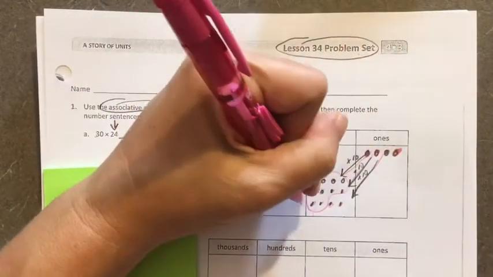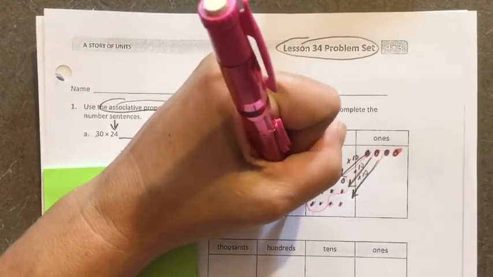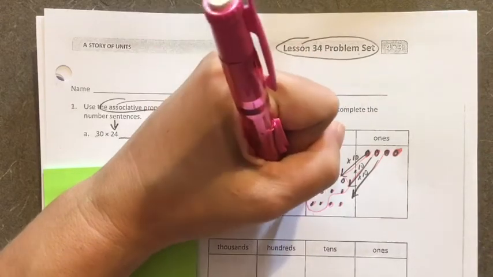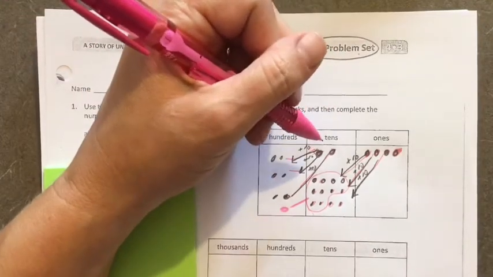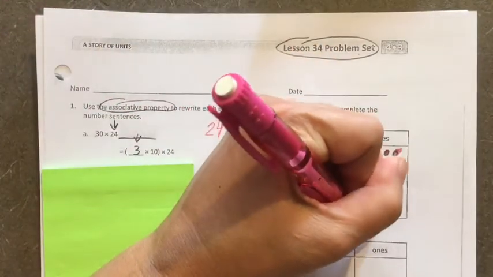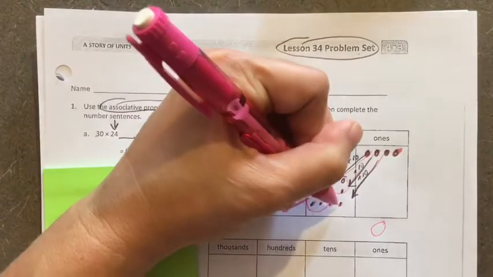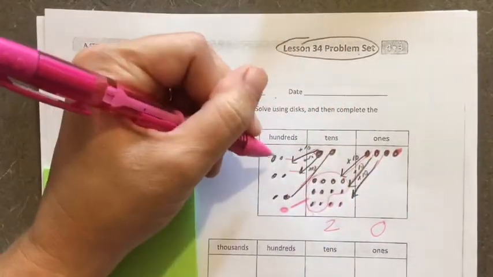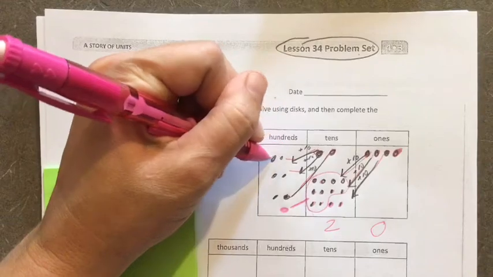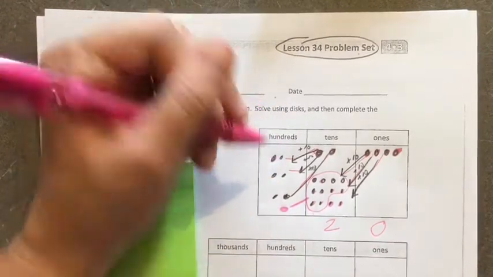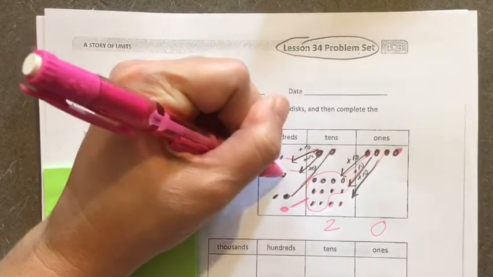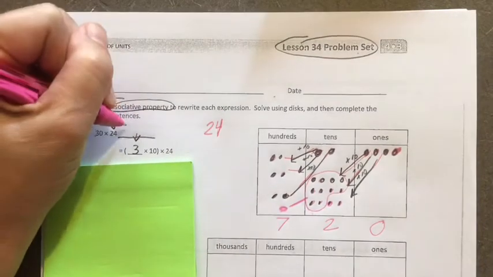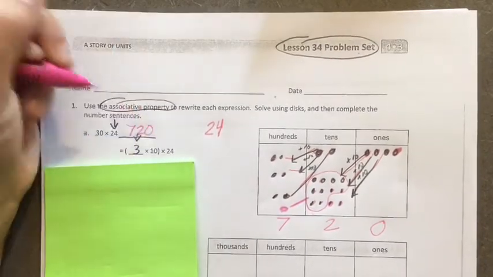All right, so I can move over, bundle this group of 10 and move it over. All right, so now how many do I have left? Well, I have a 0 here, and I have these 2 left, and then I'm going to add up all of the dots I have over here, or discs, as the paper likes for you to call them. All right, 1, 2, 3, 4, 5, 6, 7. And now I have my product.